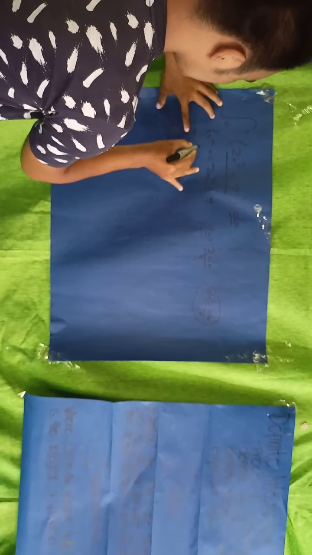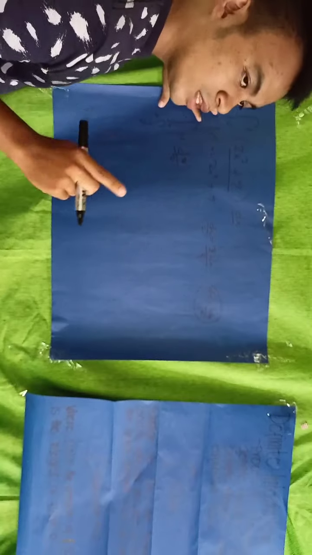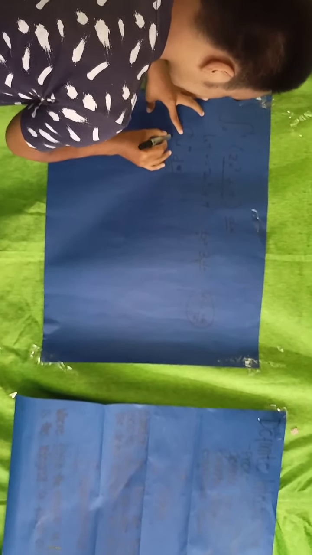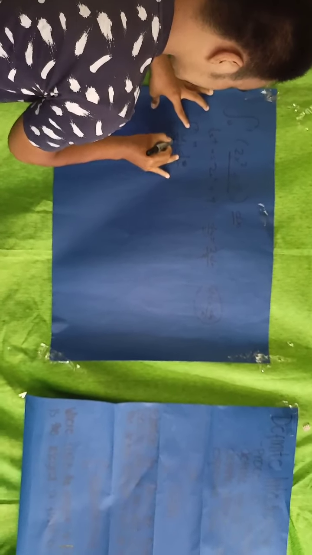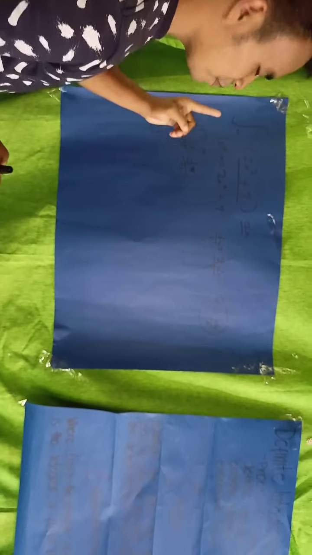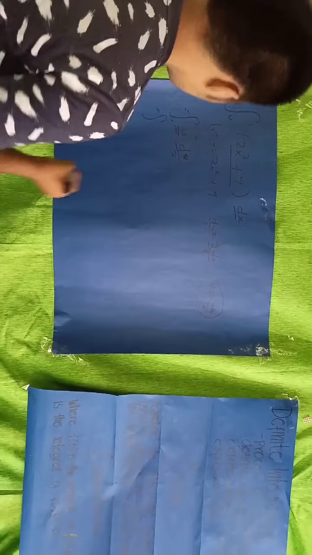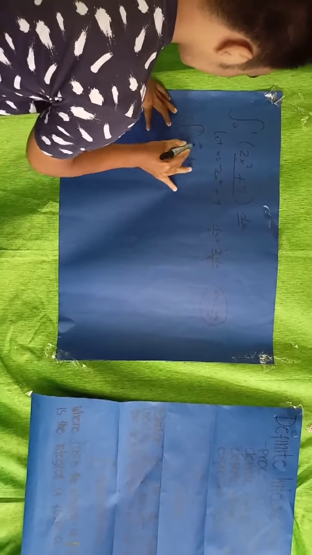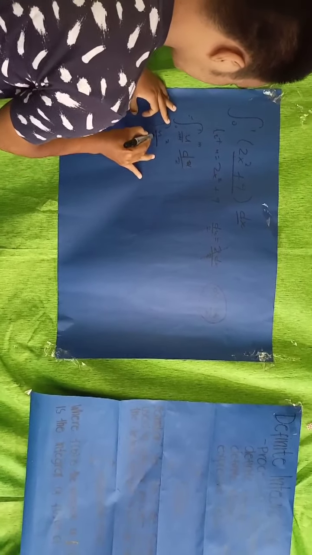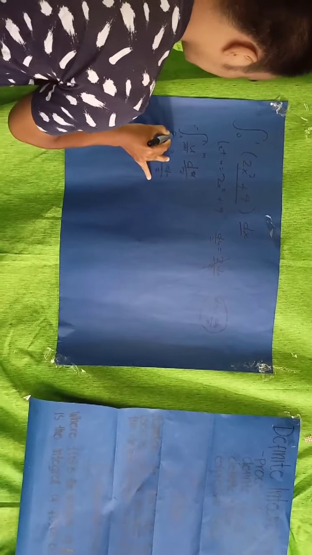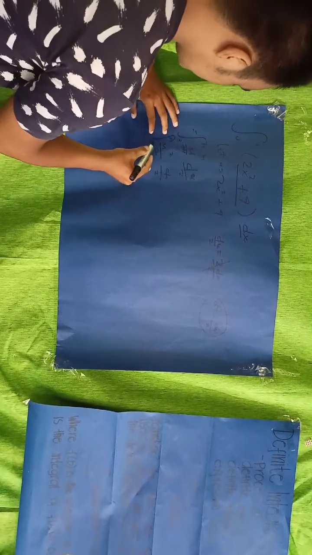So u, there's always an exponent 1. So we will add 1. And then the denominator will be n plus 1. So to simplify the denominator, you will just copy the answer of the exponent. So u to the 1 plus 1 is equal to 2, over 2, du over 2, from 0 to 1.